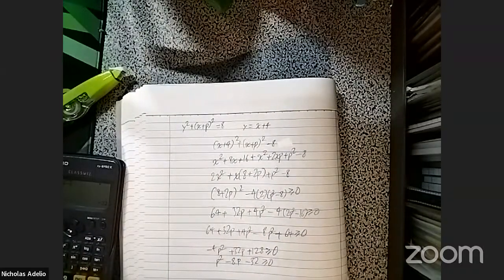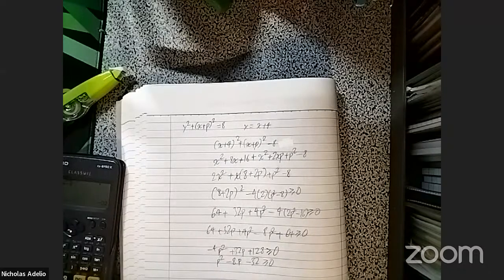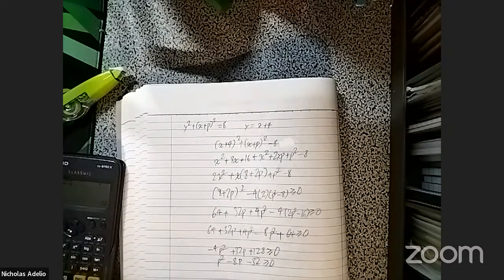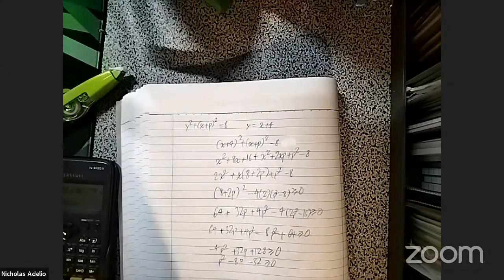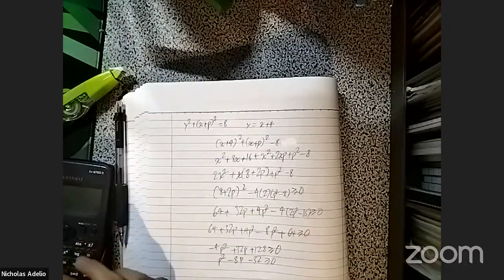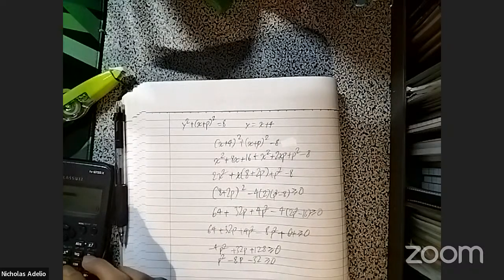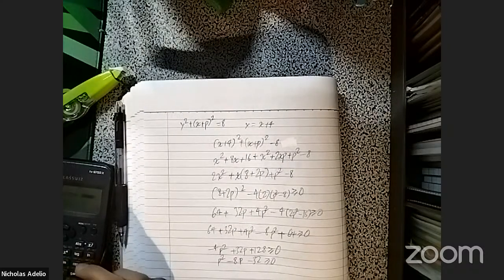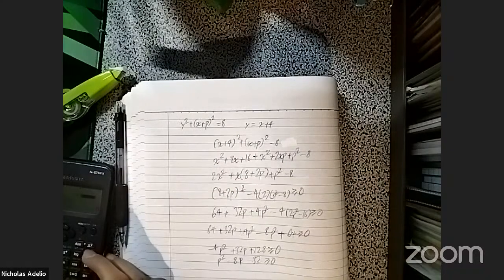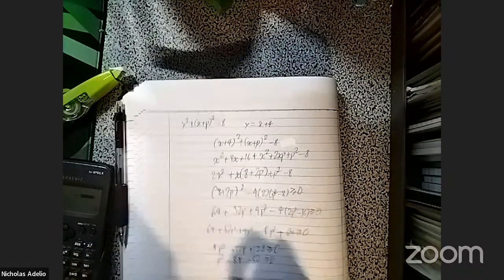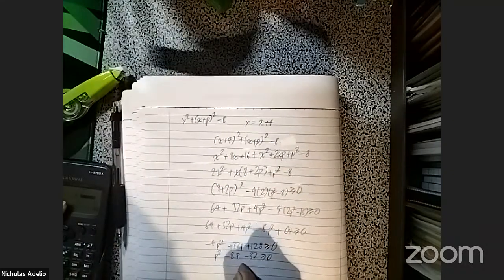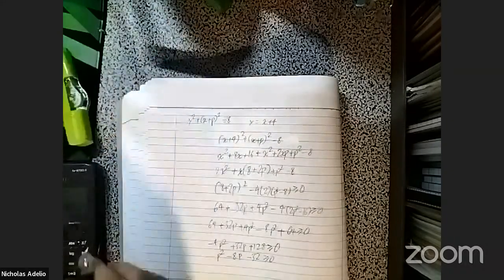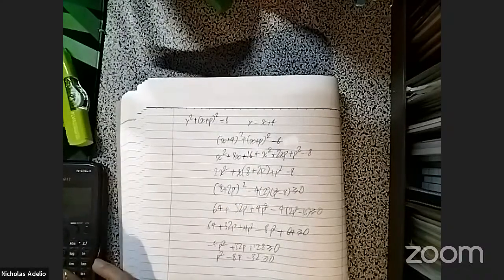Then p squared minus 8p minus 32. Then it should be, that's not a nice number.